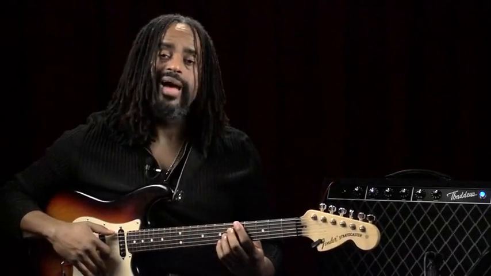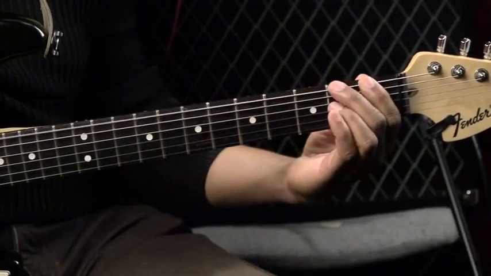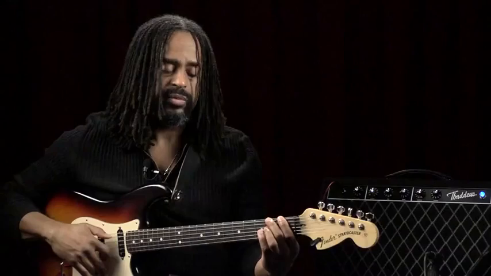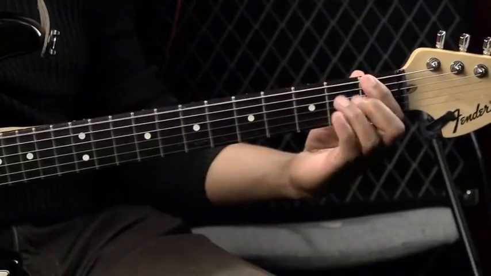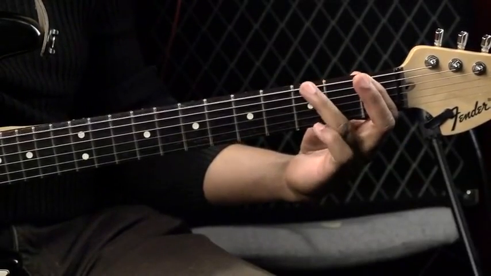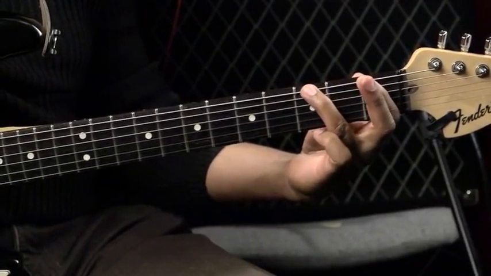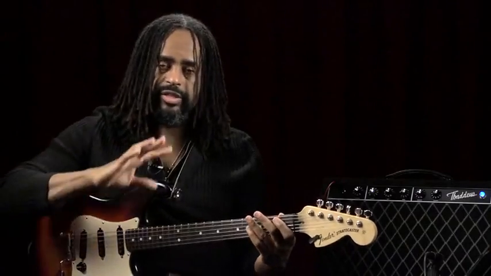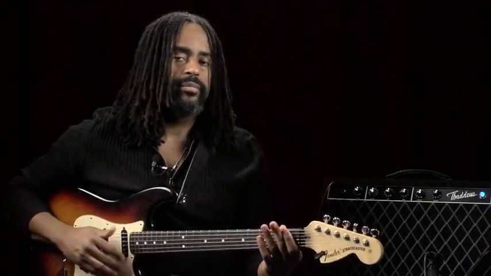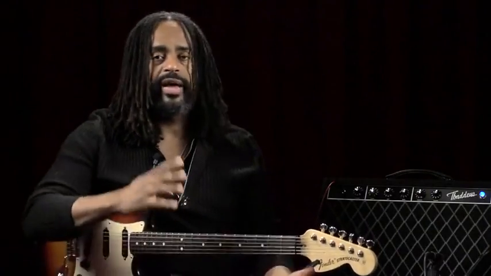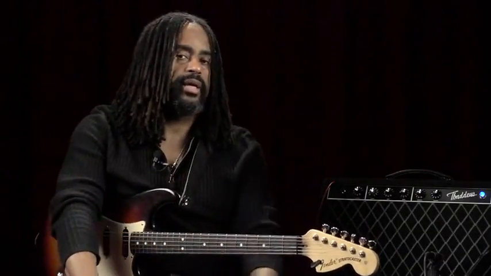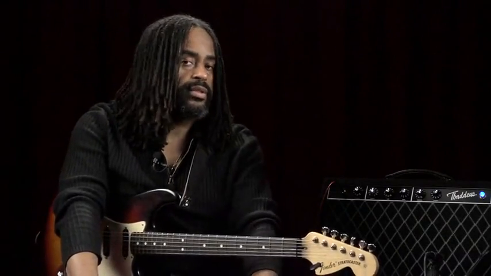So we have now half steps, and we have whole steps. Now you can hear how that's beginning to sound a little bit like a melody. It's a combination of half steps and whole steps that make some of the scales that we're going to be covering later on in this course.